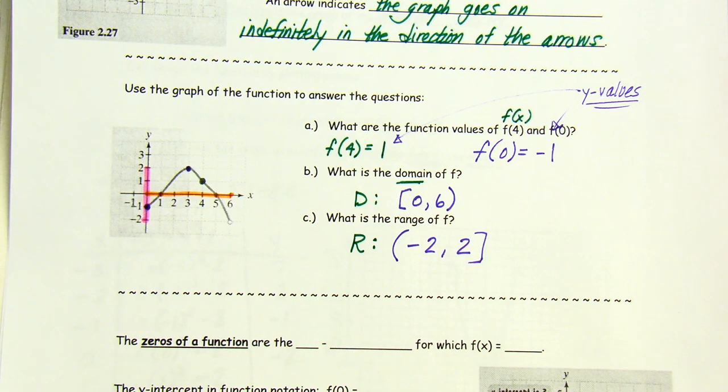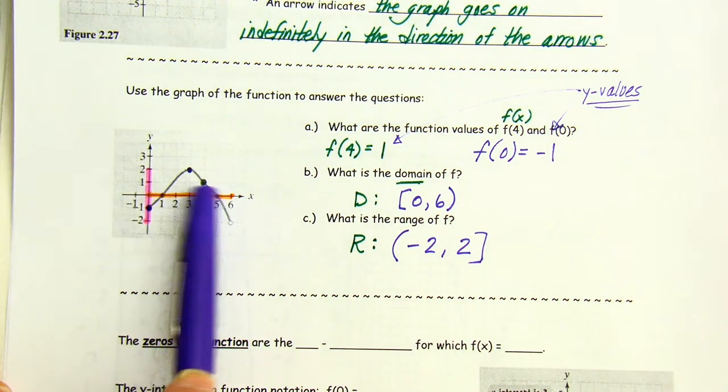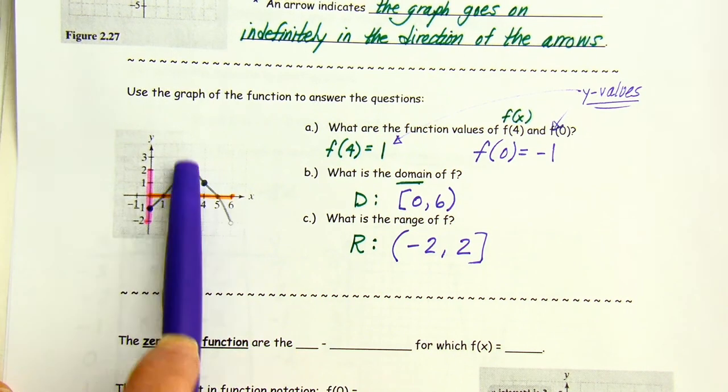So if you have questions, please let me know. I can't help you unless you tell me you need help. So when you're looking for domain and range, you're looking farthest left, farthest right, just kind of sort of like we did on the circles. And then all those values in between are going to be found somewhere on the shape of that function.